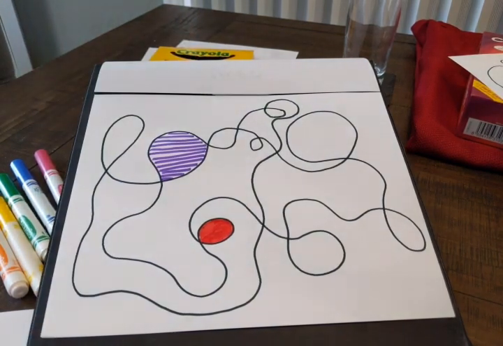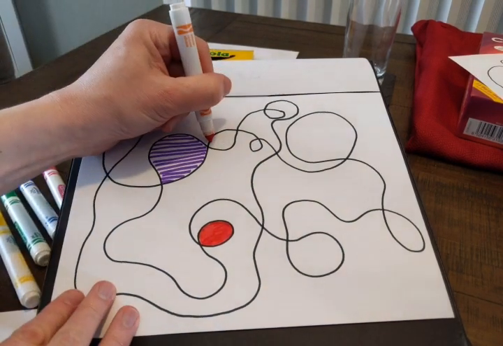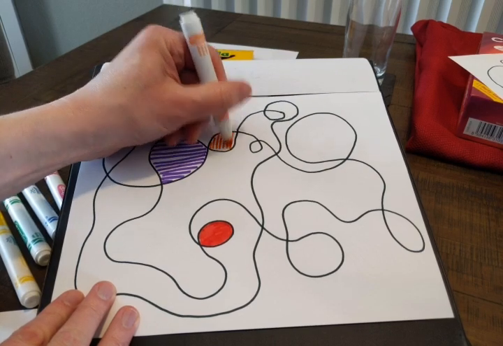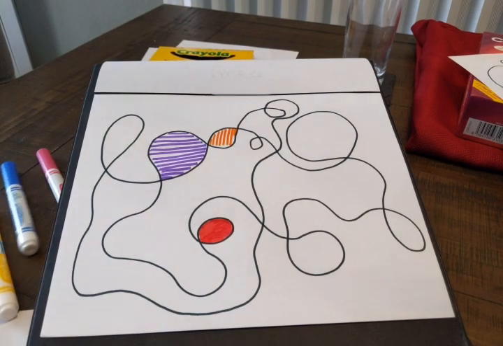And maybe in the loop right next to it, I'm going to create a pattern with vertical lines. And I'm going to continue to do that for all these closed shapes.